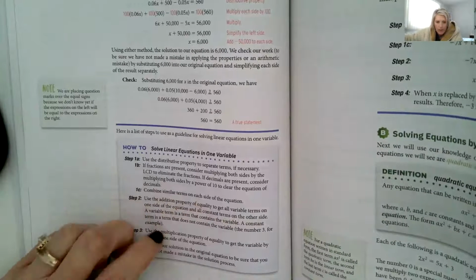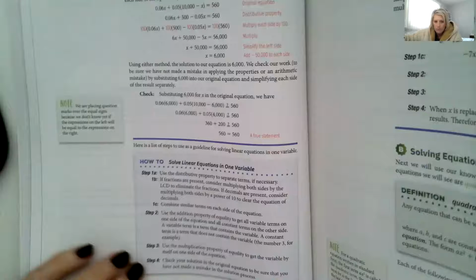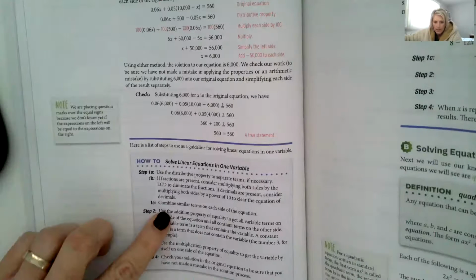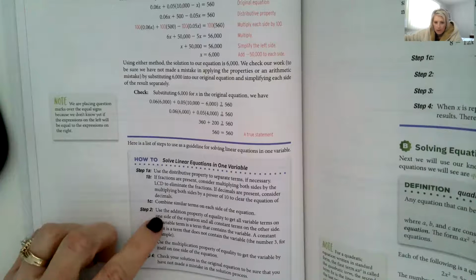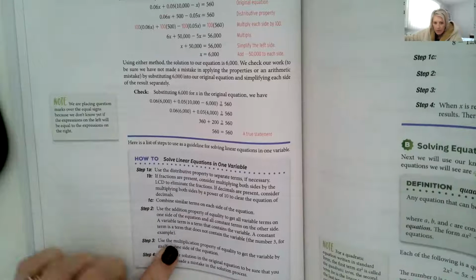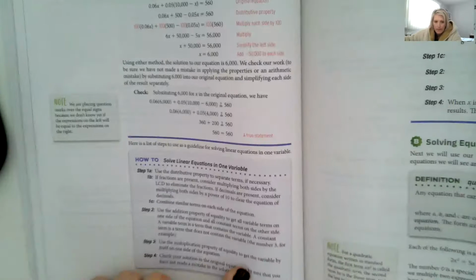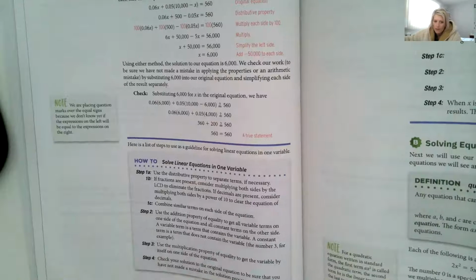Then after that, we're going to basically use our order of operations in reverse order. We're going to use the addition property of equality to get all of the variable terms on one side and the constant terms on the other. Then we're going to use the multiplication property of equality to get the variable term by itself. And then we're going to make sure that we check our solution.